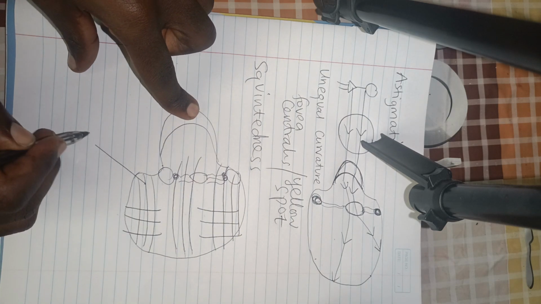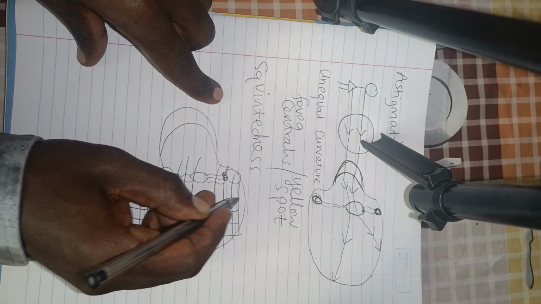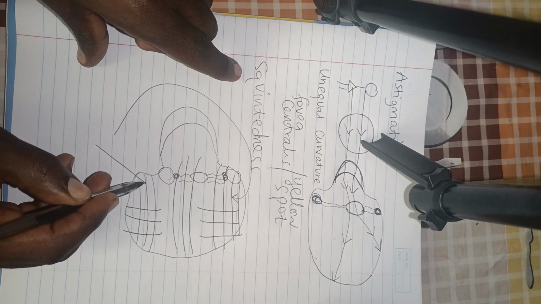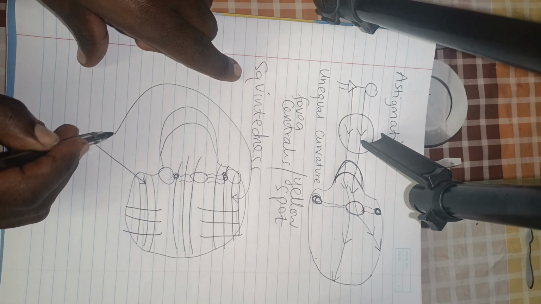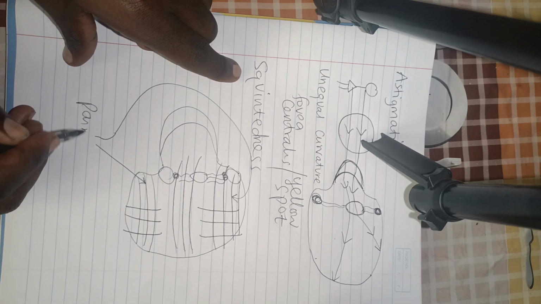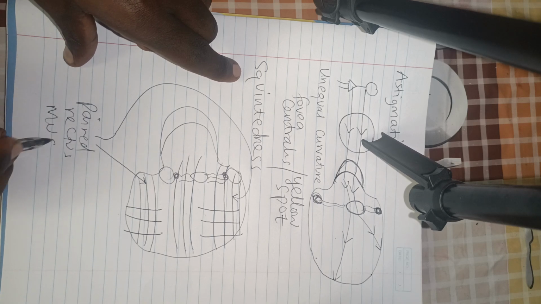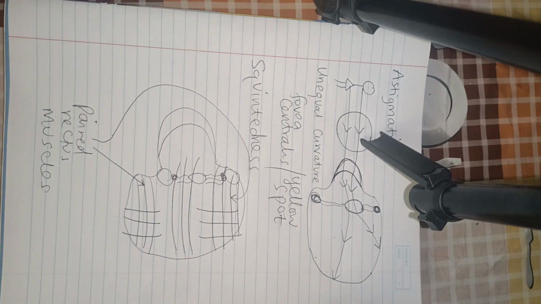Of course I can use this and this. These and this are called the paired rectus muscles. The paired rectus muscles.